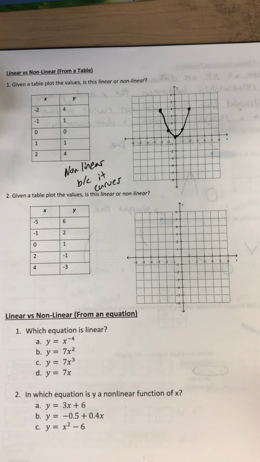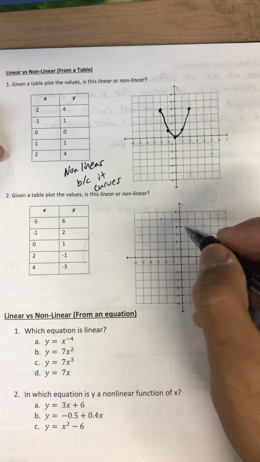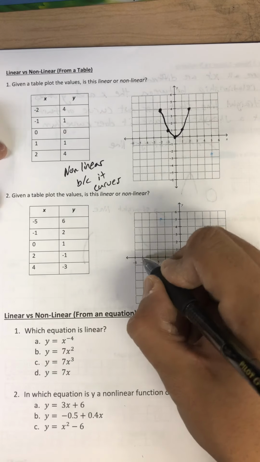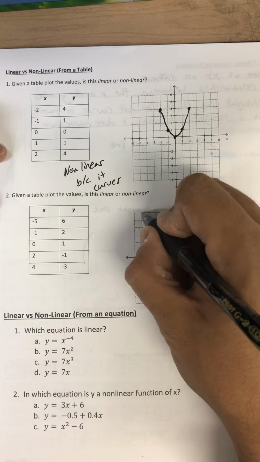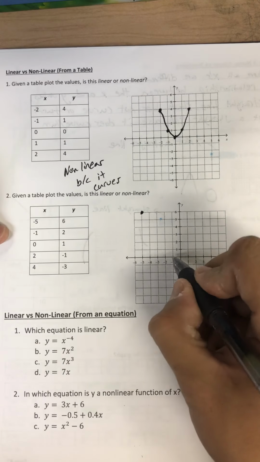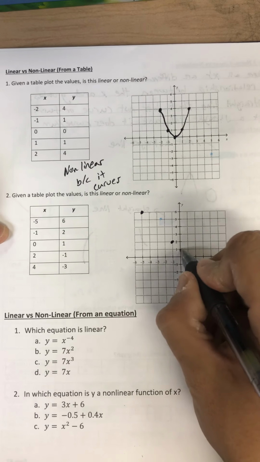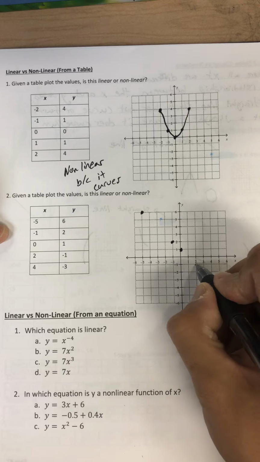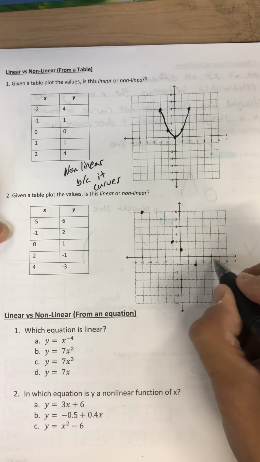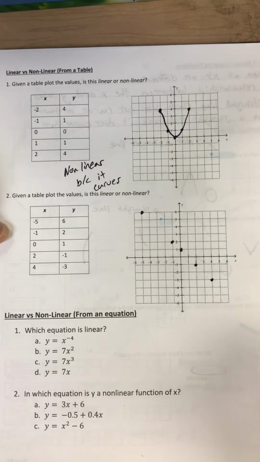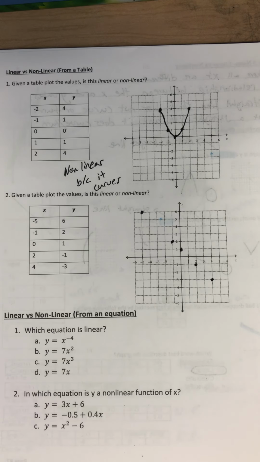Number 2, given the table, plot the values. Is this linear or non-linear? Okay. So let's start with (-5, 6), which is up here. And then (-1, 2) is right there. (0, 1) is right there. (2, -1) is right here. And then (4, -3) is right there. We can kind of tell that this is going to be linear. So I'm just going to go ahead and connect my dots.